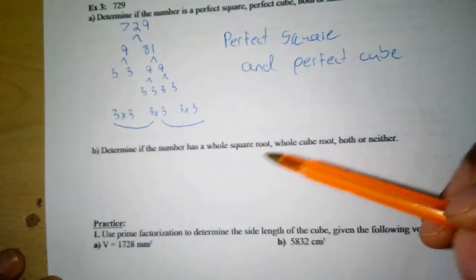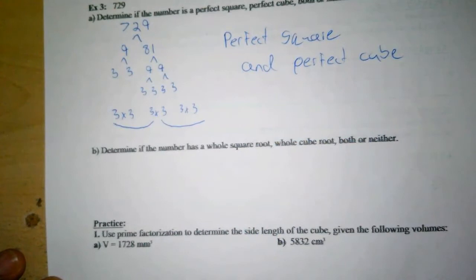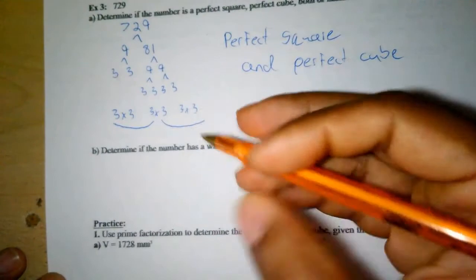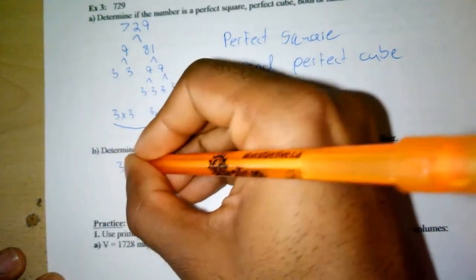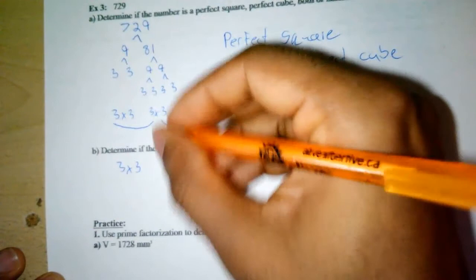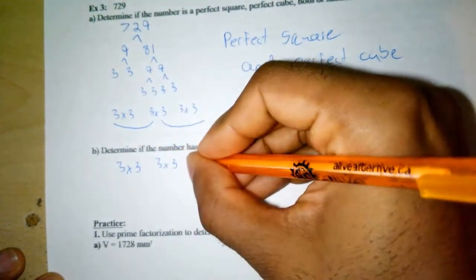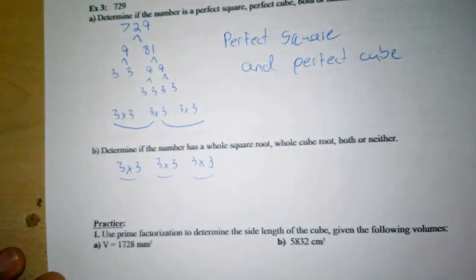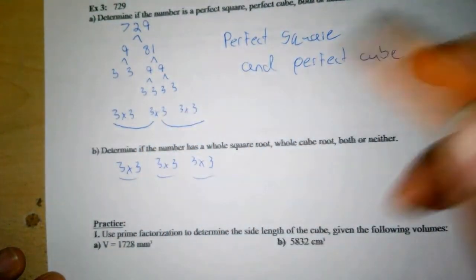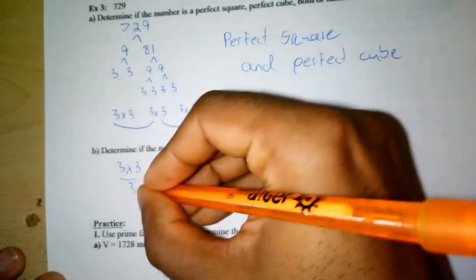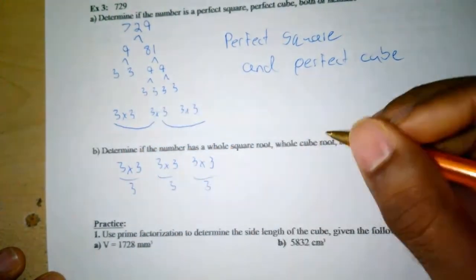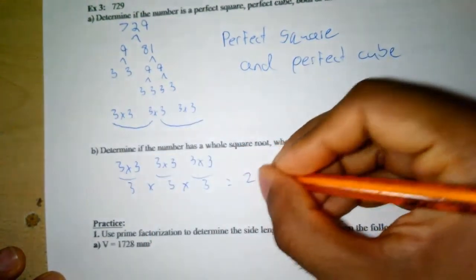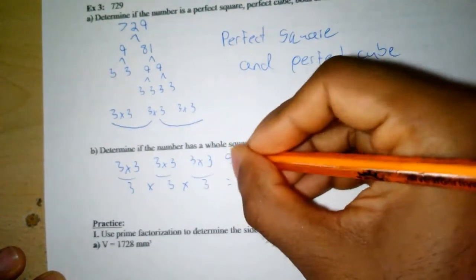In part B, determine if the number has a whole square root, whole cube root, both, or neither. So this is kind of just like the next part. So remember we said it's a perfect square. So we have our threes, another set, another set. So again, to find the square root, you take one of them out. So 3 times 3 times 3 will give you 27. So 27 is the square root.